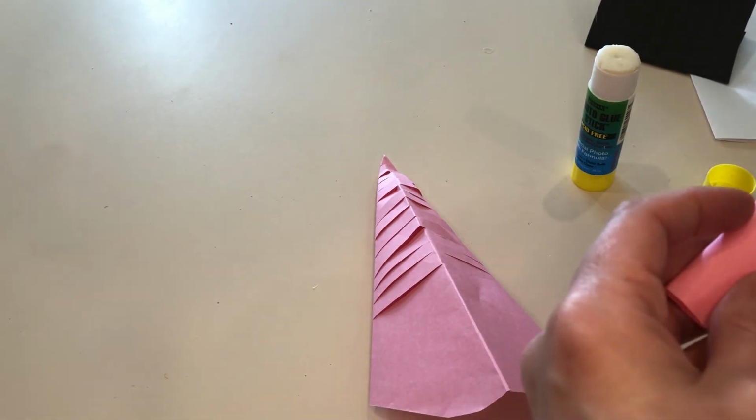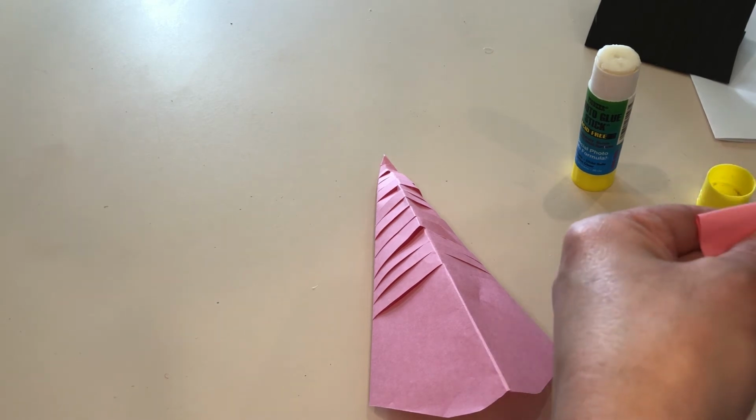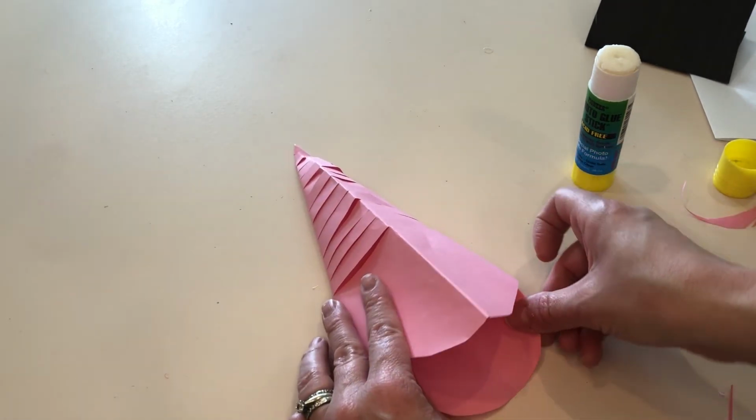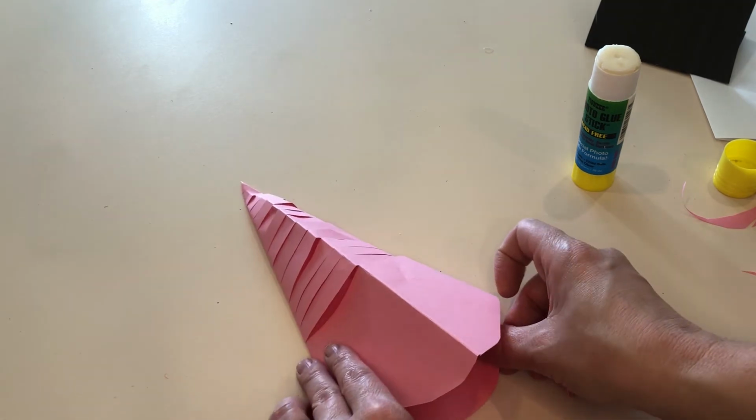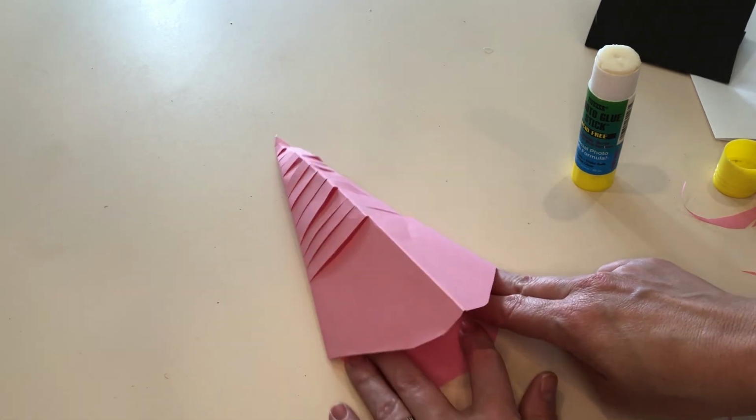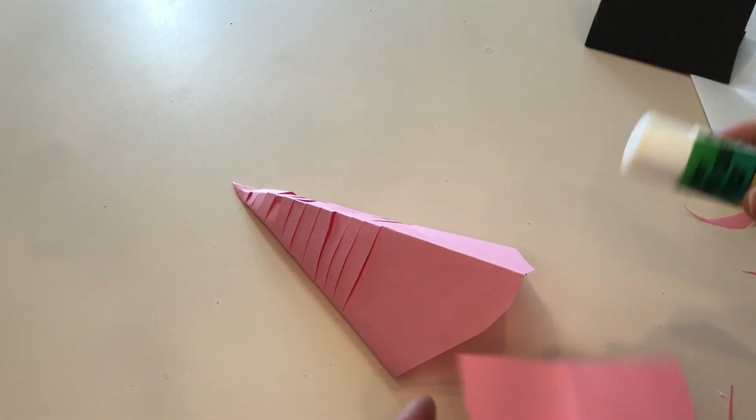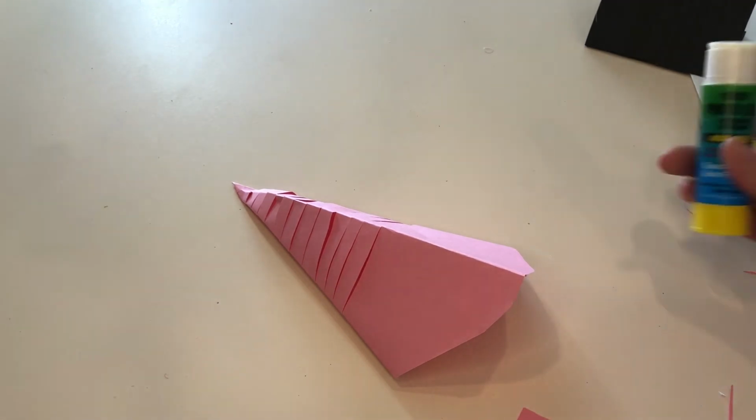It doesn't have to be perfectly the same, but there we have a bottom jaw for our fish. So then I'm just going to glue that in.